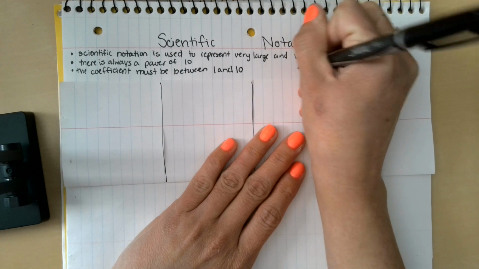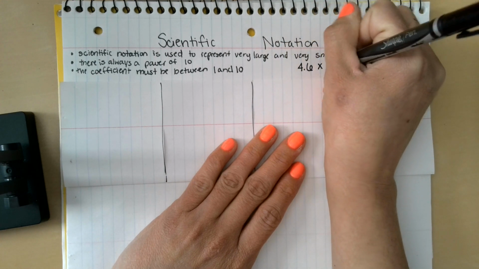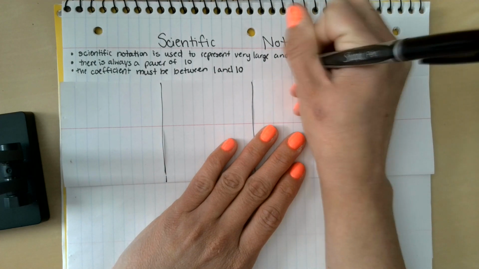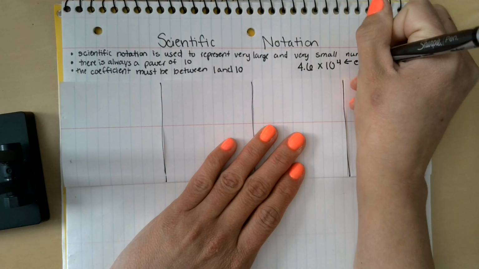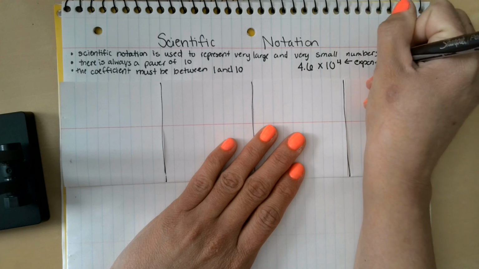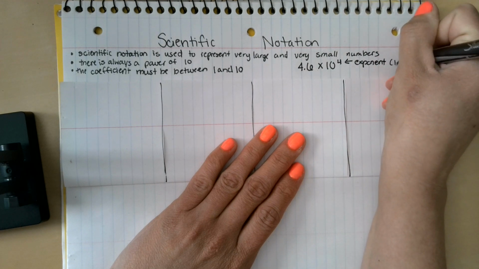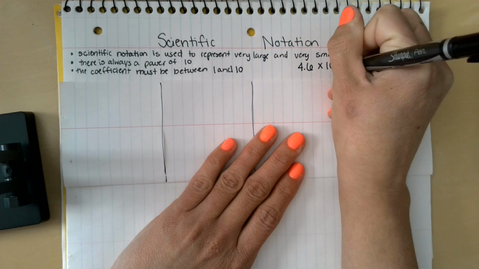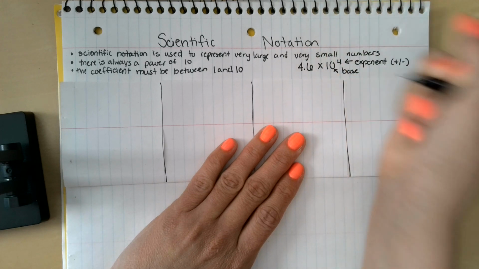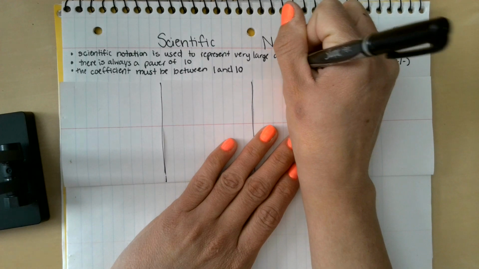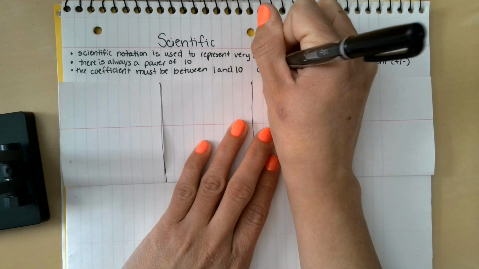If we have 4 and 6/10 times 10 to the 4th power, this is an example of something in the proper form of scientific notation. You have your exponent, which is going to either be a positive number or it will be a negative number, which tells us a lot of information. You have your base 10, which is your power to the 10. That whole thing is your power. And you have your coefficient, okay?